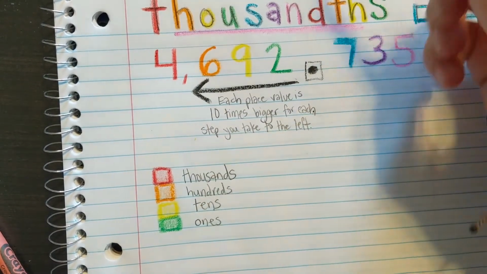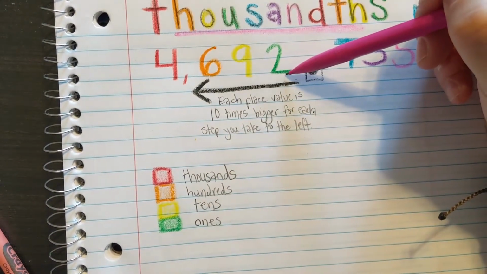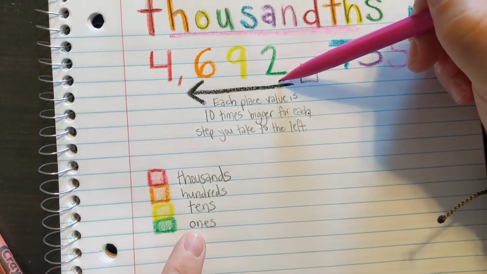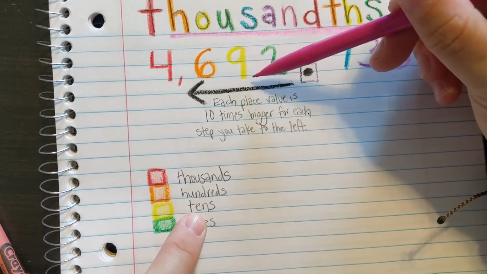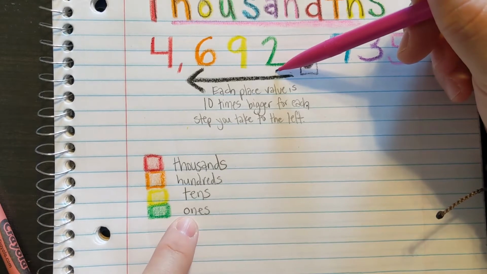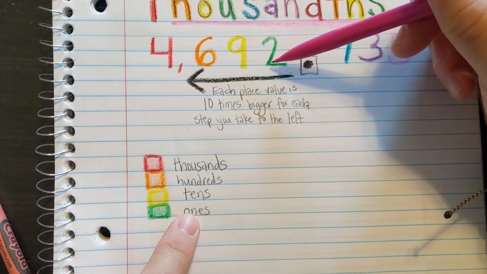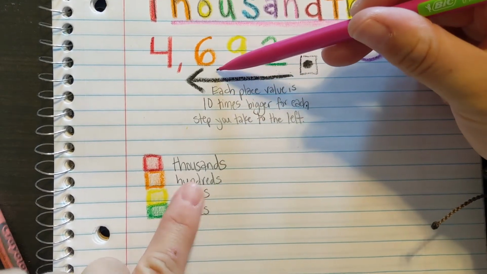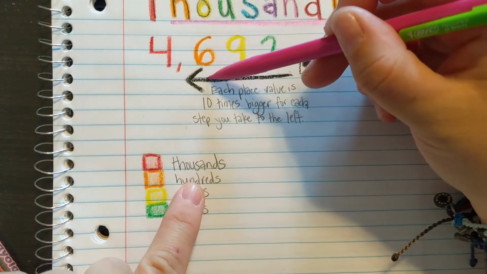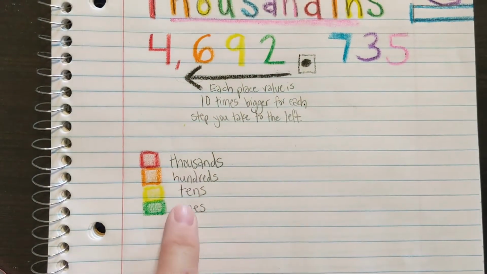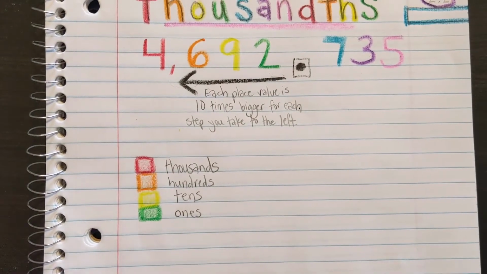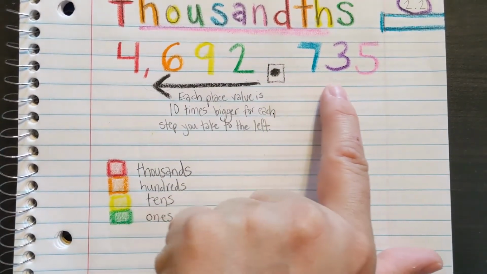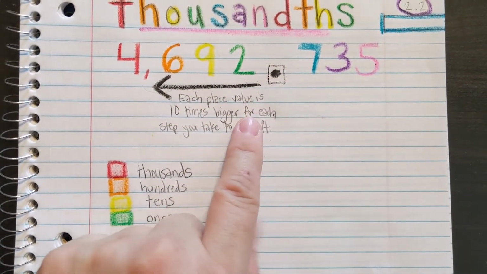So what that means is here at the ones place value, if I take a step to the left, I'm getting 10 times bigger because 1 times 10 is 10. See, look at my finger, my left finger here. Ones place value, step to the left, it's 10 times bigger. 1 times 10 is 10. What is 10 times 10 as you step to the left? It's 100. What is 100 times 10 as you step to the left? It's 1,000. So that's how the base 10 place value system works. Right here at the decimal, everything to the left are wholes and everything to the right are pieces.